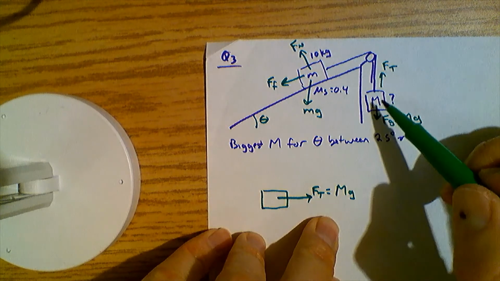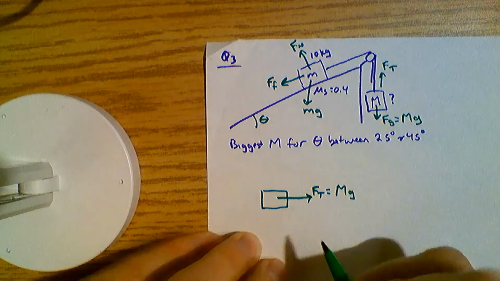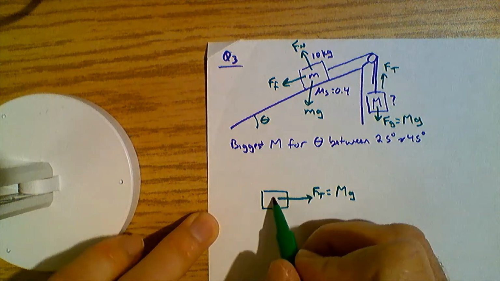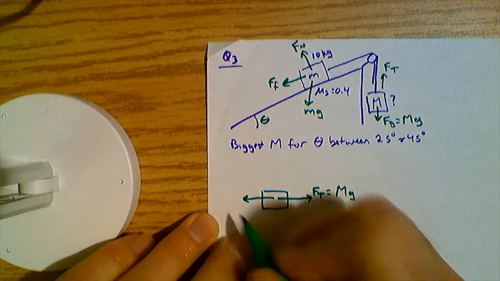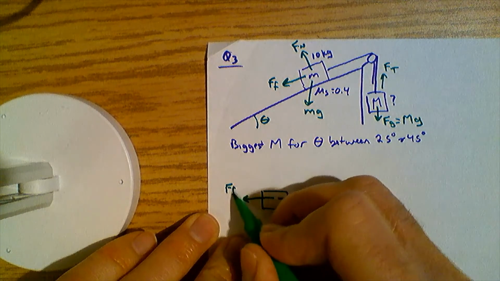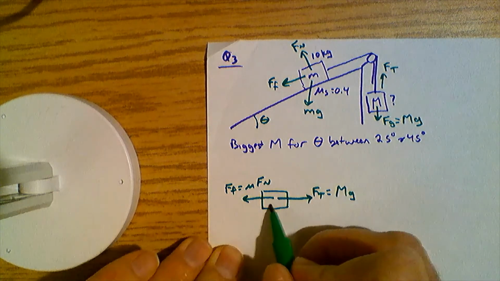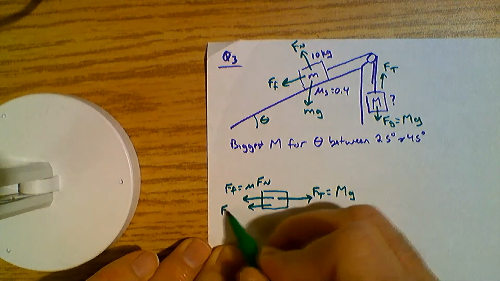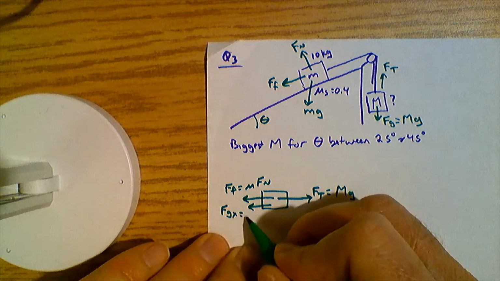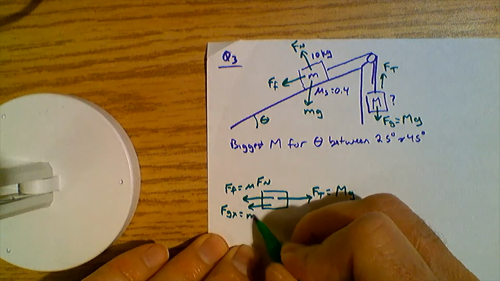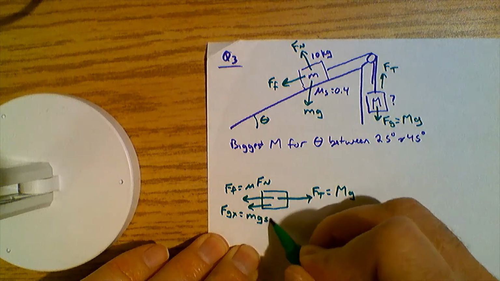It's not going to be moving. In the other direction, we have force of friction, which is mu times the normal force, and we have Fgx, which is equal to little m g sine theta.